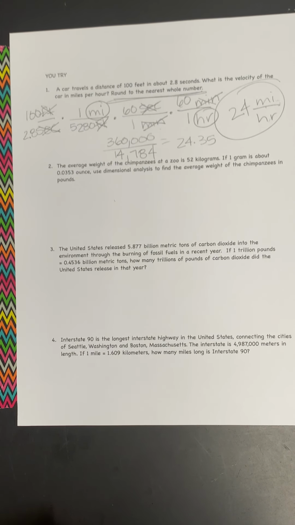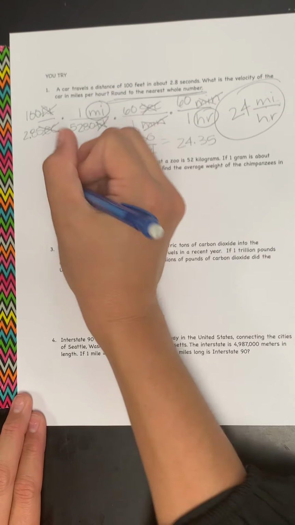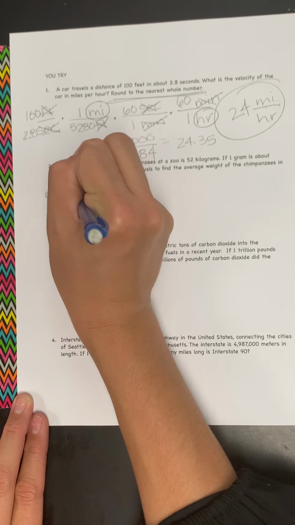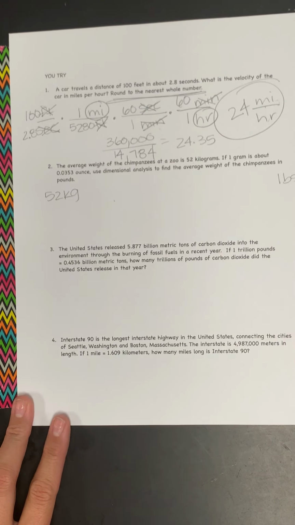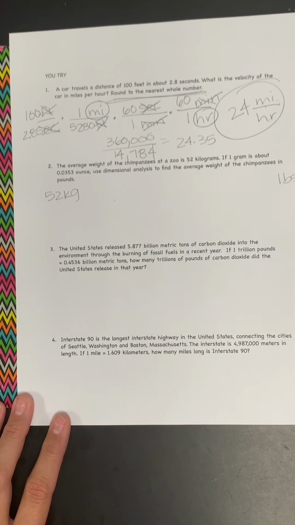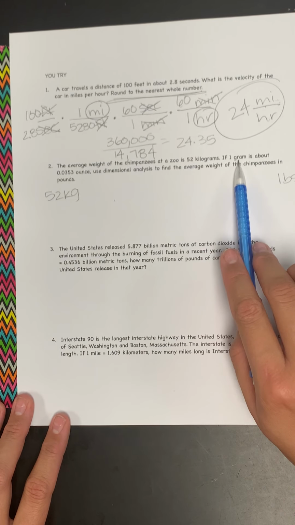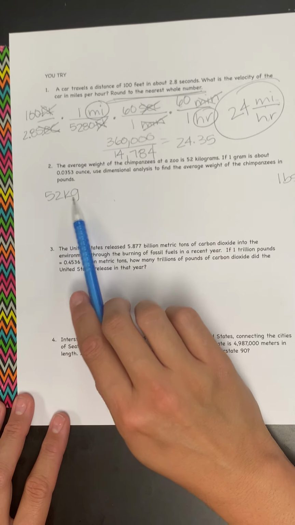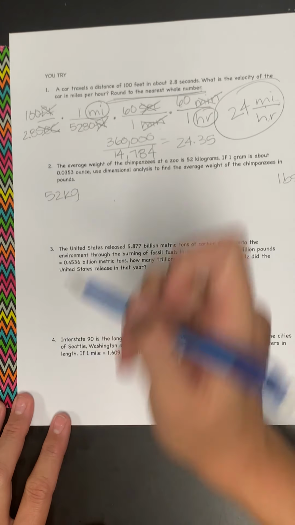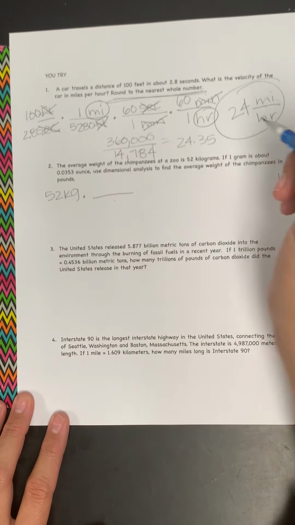All right, so for this one, we first start with 52 kilograms, and we need to get all the way to pounds. Notice with this one, there's only 1 unit that we're changing, very similar to the first example on the other page. The first unit rate in our problem is 1 gram. So we have grams to ounces, but we're here with kilograms, so I first need to convert kilograms to grams.